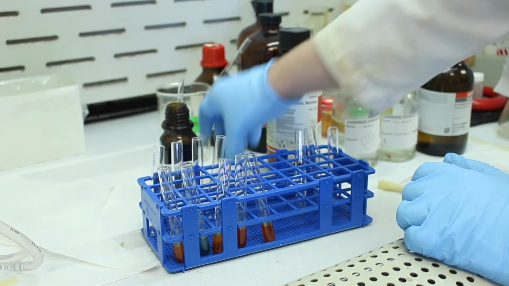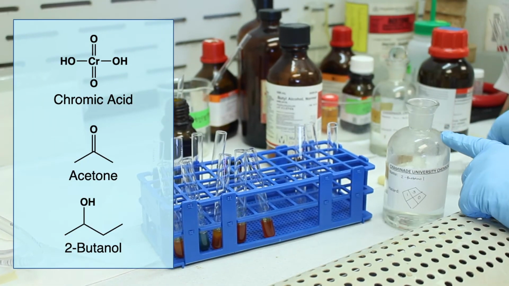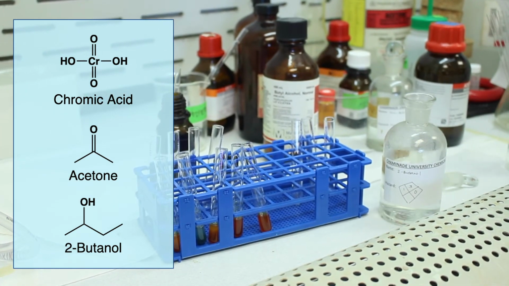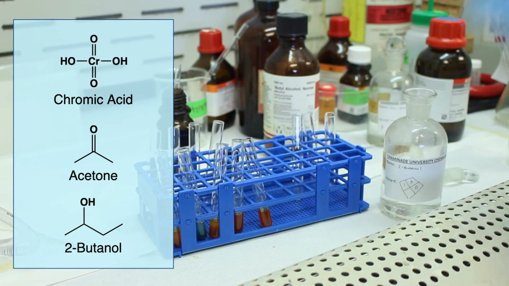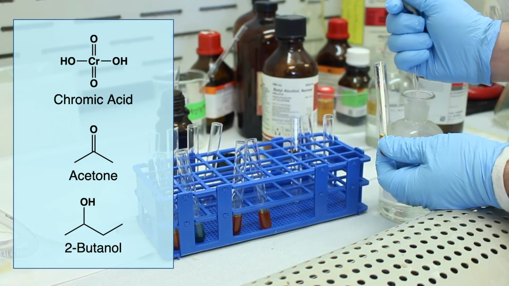Now let's do 2-butanol. So this is a secondary alcohol, and our expectation is that this will also react with chromic acid because it has 1 alpha hydrogen, so we can still oxidize it to the ketone. Okay, so here's our 2-butanol tube. We're going to add it here.